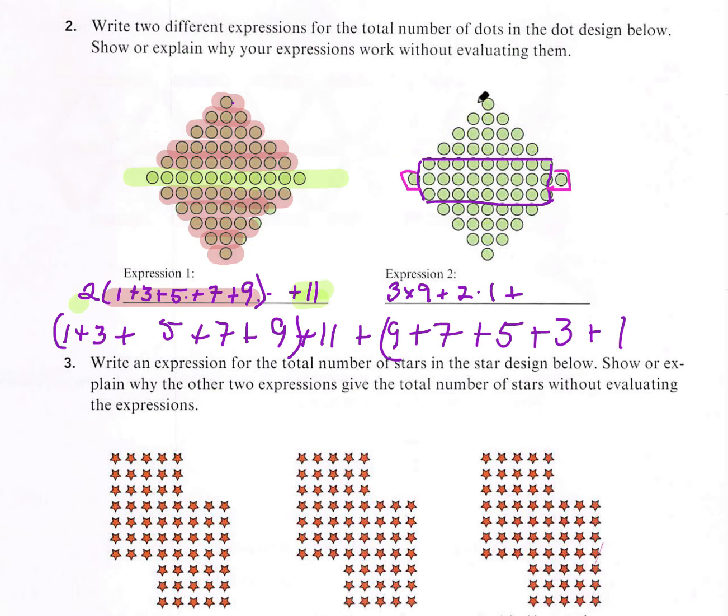remaining triangle. We've got here, and the remaining 2 orange triangles gives us 2 times 16. So we're going to end up with a total of 27 plus 2 plus 32, which gives us 61. So let's go over here and check over here. This is 2 times 25, which is 50, plus 11, 61 dots.